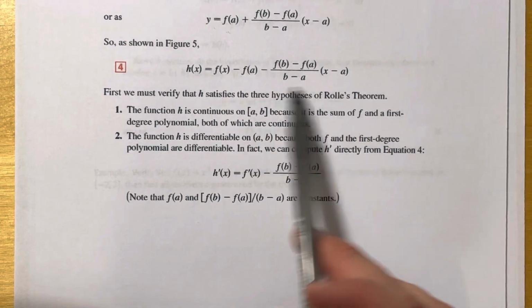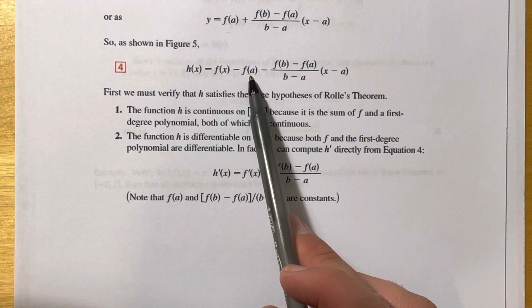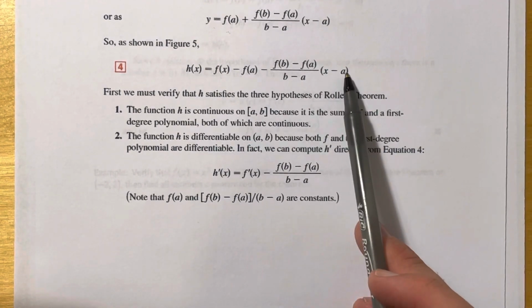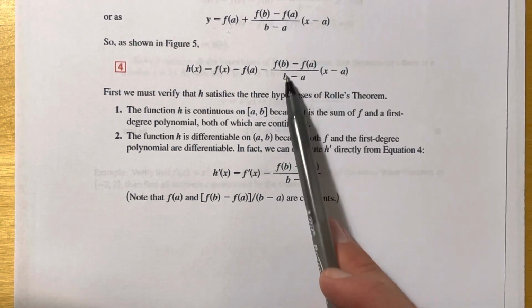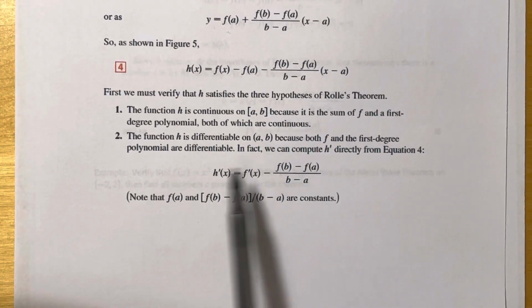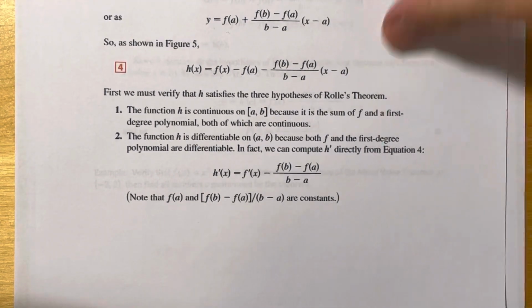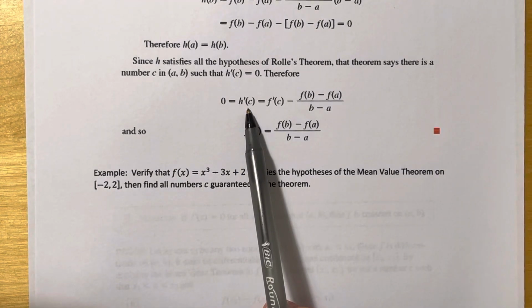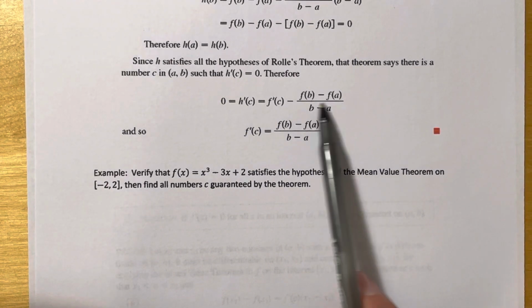Okay, if I differentiate this, f of x becomes f prime of x. Constant functions go to 0 when I differentiate them, so that's going to go to 0. And then this is a constant times a linear function with a leading coefficient of 1, so the derivative of this entire thing is just that quotient, f of b minus f of a over b minus a. That's what we're seeing right here. H prime of x equals f prime of x minus that quotient. Plugging a c into that, as I'm doing right here, will give me f prime of c minus f of b minus f of a over b minus a.